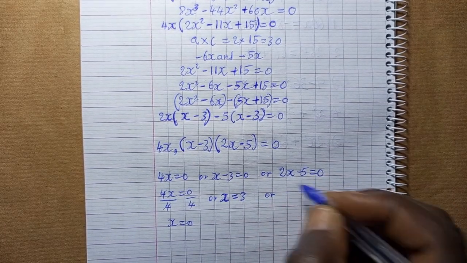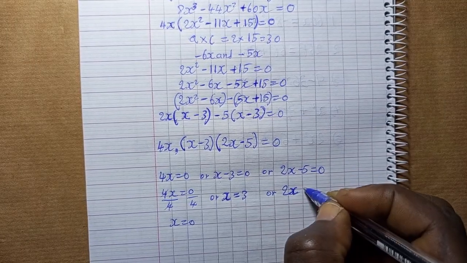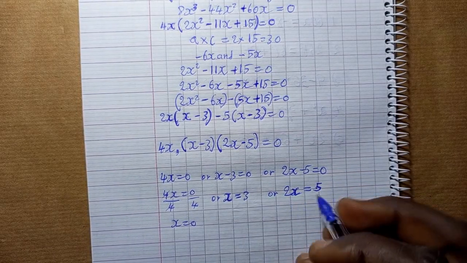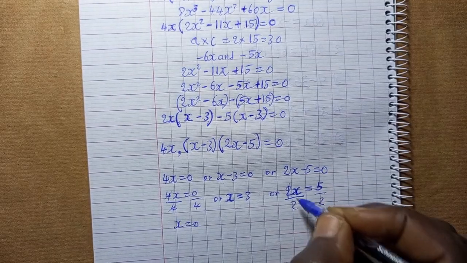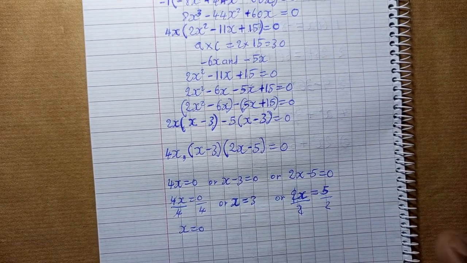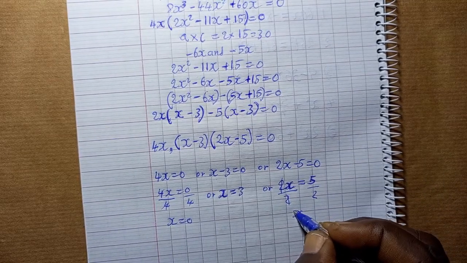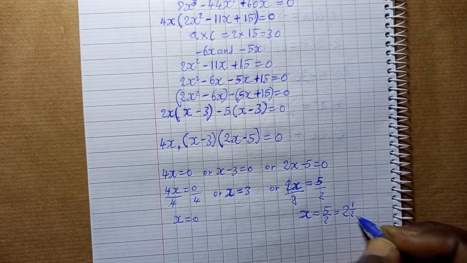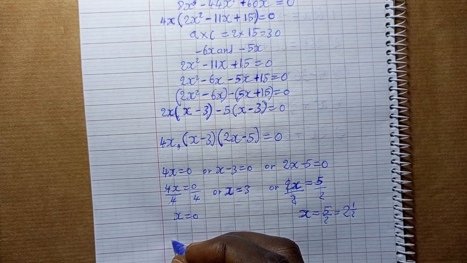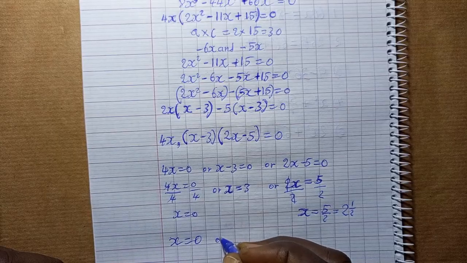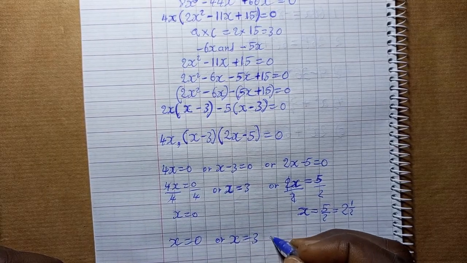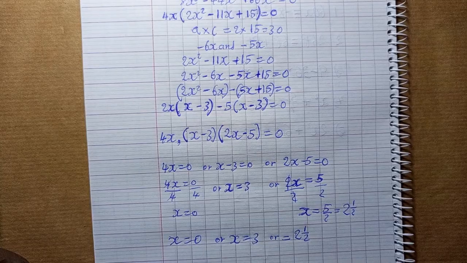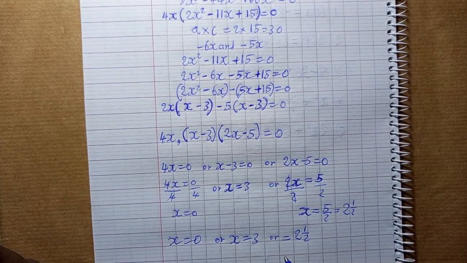And then here we have that 2x is equal to 5, minus 5 will cross over and turn to plus 5. And then the next step is to divide both sides by 2. 2 will cancel out 2. 5 divided by 2, that is 2 and 1 over 2. So x equals 5 over 2, which is equal to 2 whole number 1 over 2. So the final answers are x equals 0, or x equals 3, or x equals 2 and 1 over 2. So these are the possible values of x in number 1.